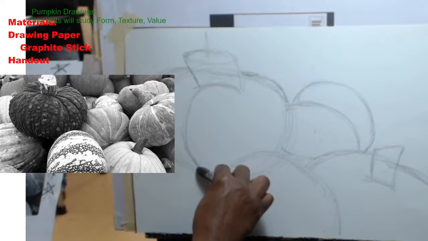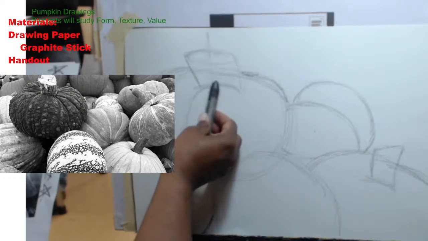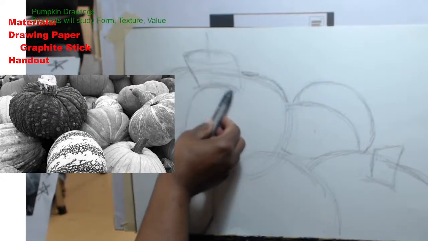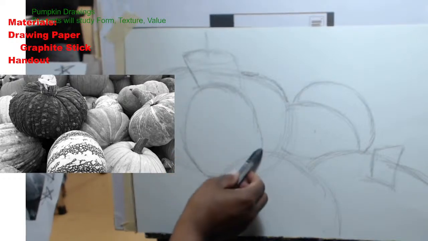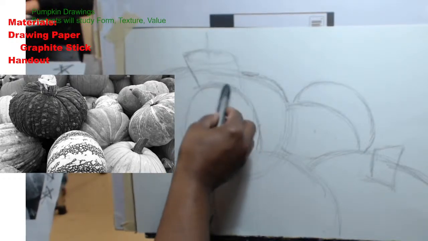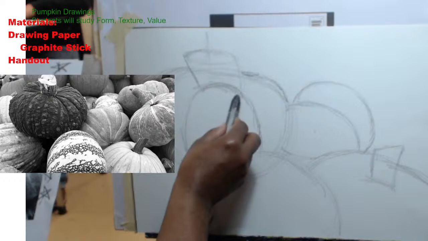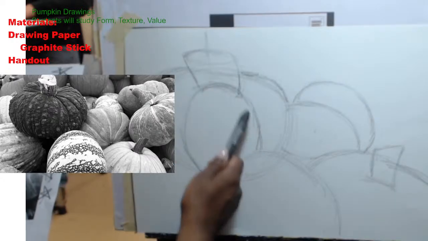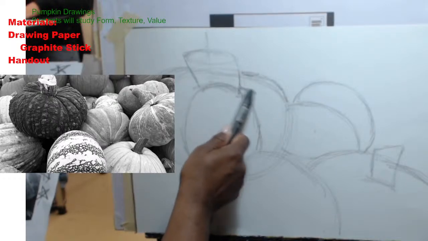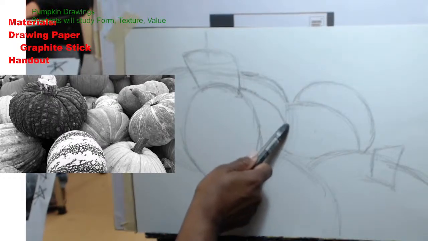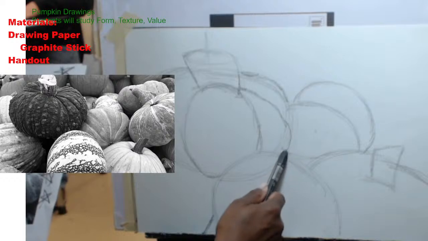Curve. Remember they curve. I'm looking at my handout. I'm just not drawing from my imagination. I look exactly at what I see to draw. We can all draw a pumpkin without looking, but drawing that accurately is the key point, yeah?